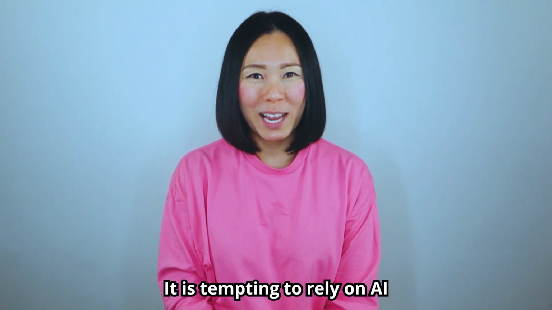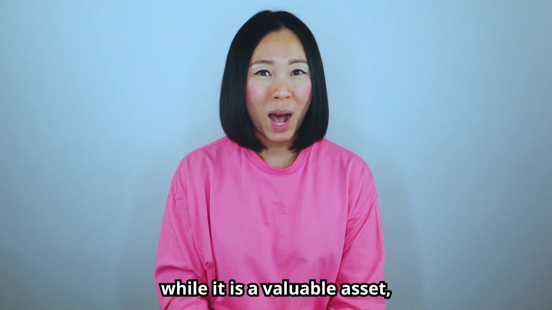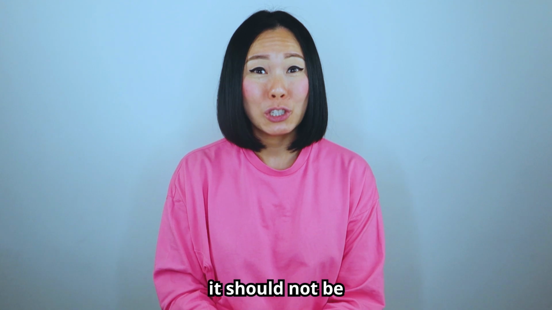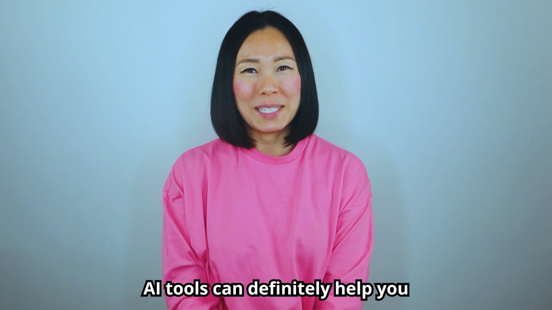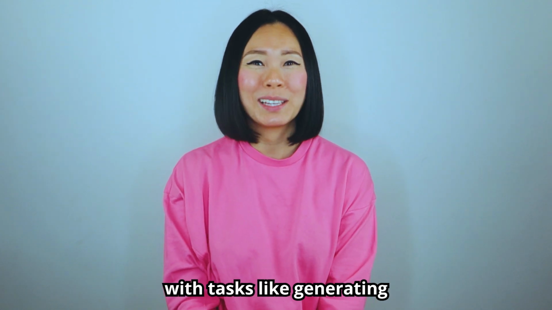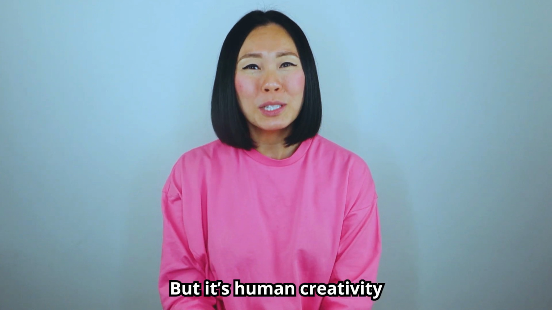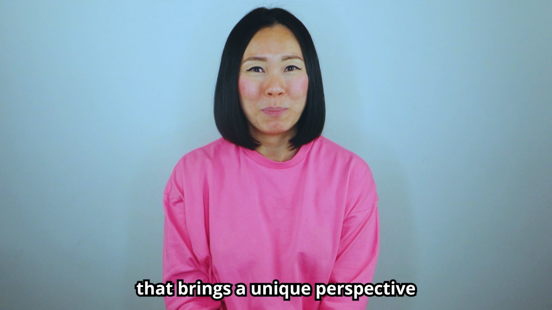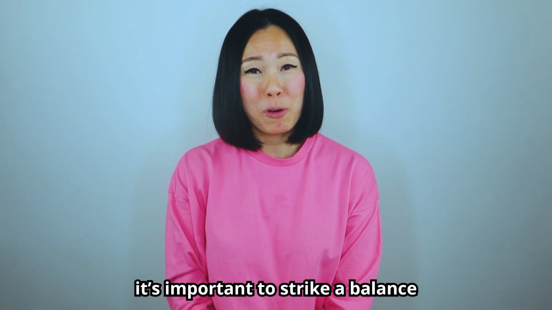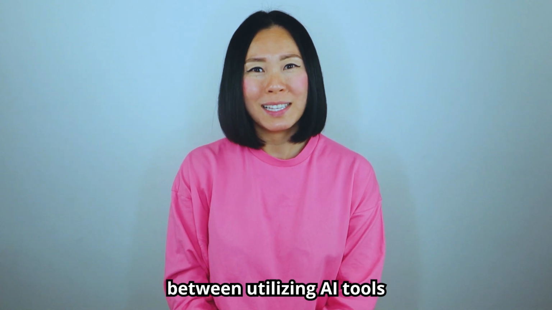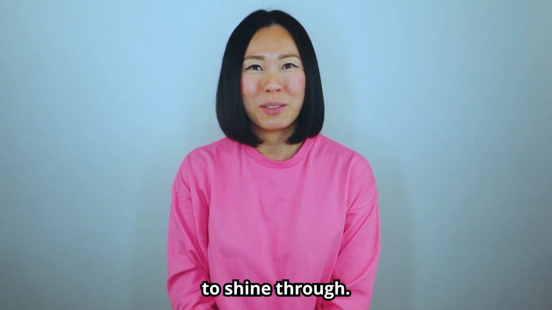It is tempting to rely on AI to create content. However, it is important to remember that while it is a valuable asset, it should not be a sole source of your creativity. AI tools can definitely help you with tasks like generating content ideas and helping you save time. But it's human creativity that brings a unique perspective and emotional connection to the content. Therefore, it's important to strike a balance between utilizing AI tools to allow human creativity and authenticity to shine through.